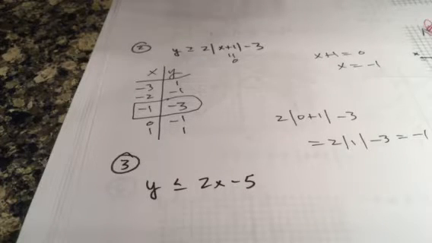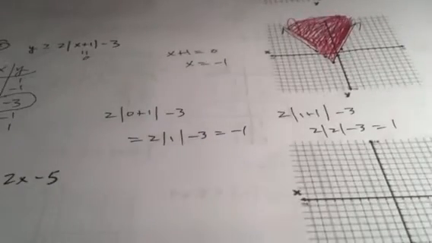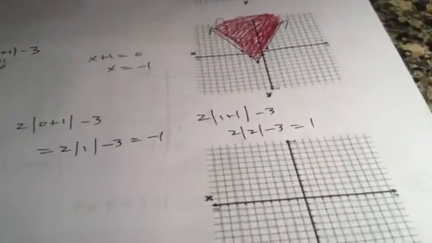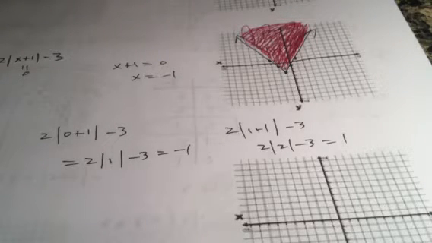You get -3, or -1. -3 is the y coordinate. 1 to the left, 1 to the right. 2 to the left, 2 to the right. Plug 0 in for x, 1 in for x. You get a -1 and then a +1. Those are the 5 points. Greater than or equal to, so solid lines, and you shade above.